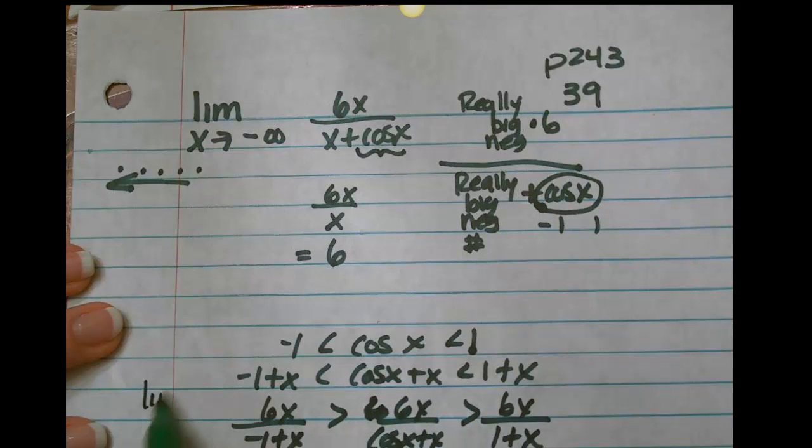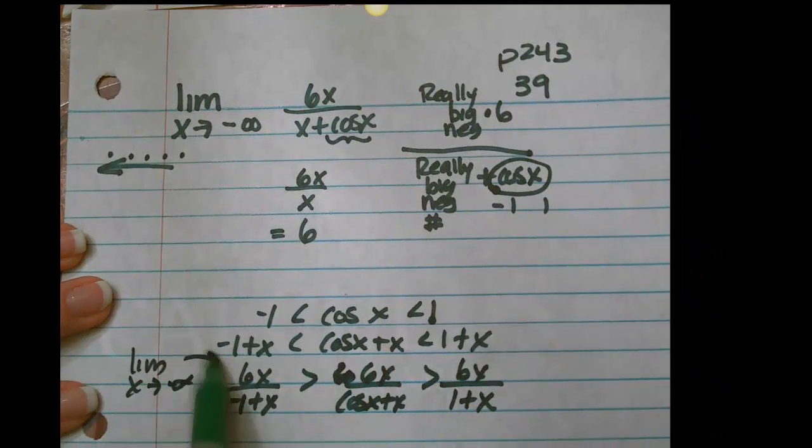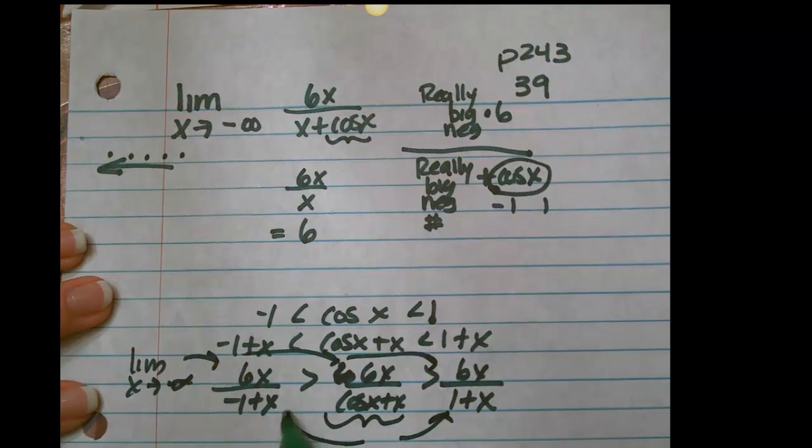And again, as I'm taking the limit as x approaches negative infinity of all three of these, since this is sandwiched in between or squeezed in between those two, if I am taking 6 times a big negative number, this -1 just doesn't have a lot of impact. So this very, very negative number and this very negative number cancel, giving me 6.